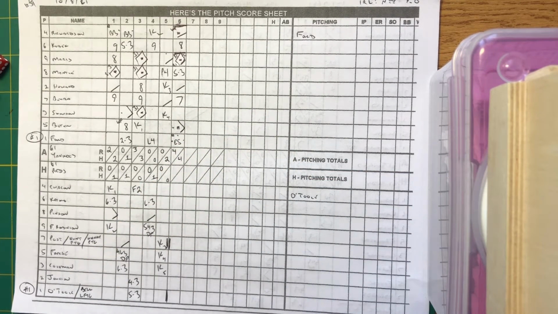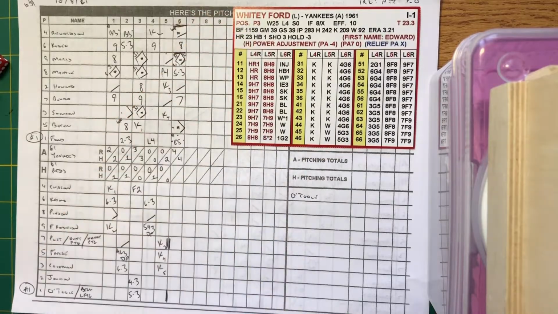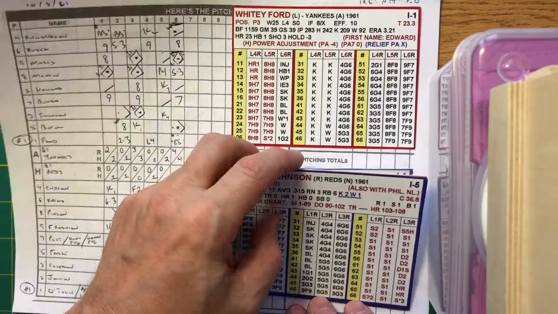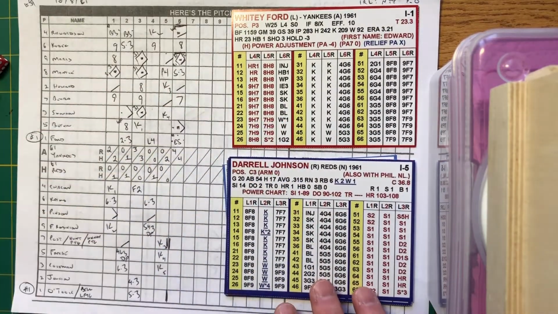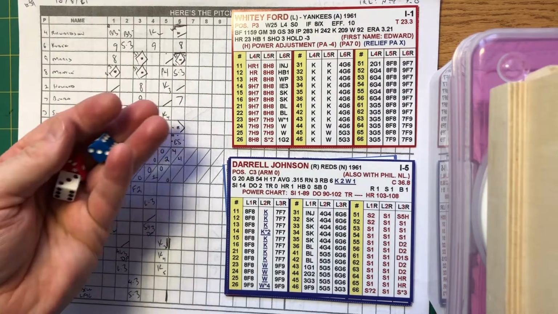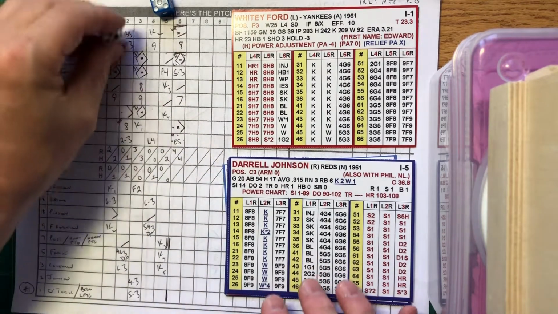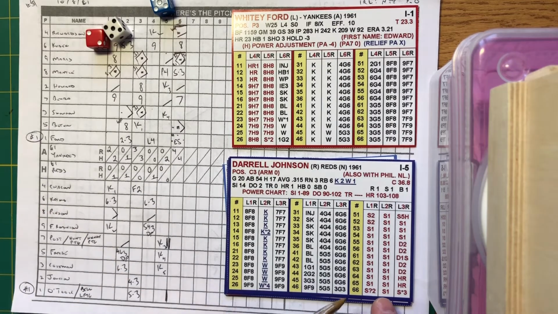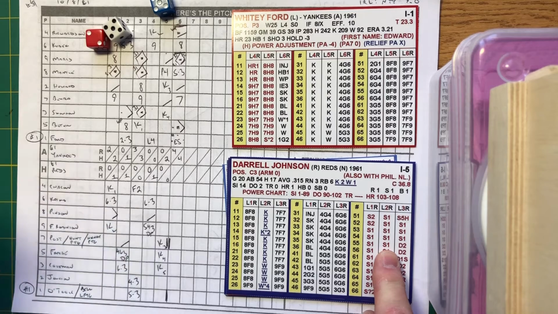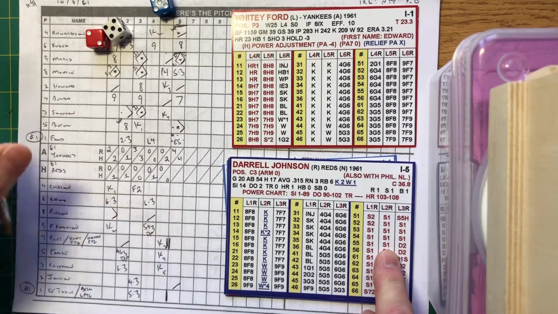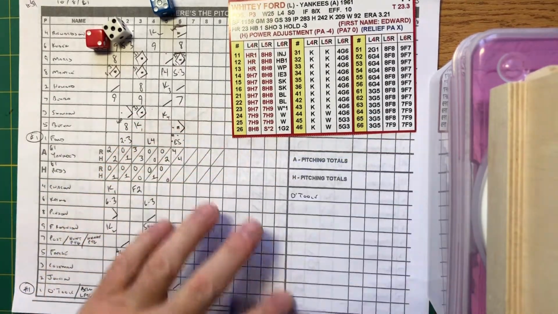And they've got the best pitcher in the American League in 1961 on the mound, Whitey Ford. Darrell Johnson, Gus Bell, and Elio Chacon coming up, 8-9-1 in the Reds' 6th inning. Ford kicks and deals. Base hit for Johnson. He pulls it to left. Leadoff single.